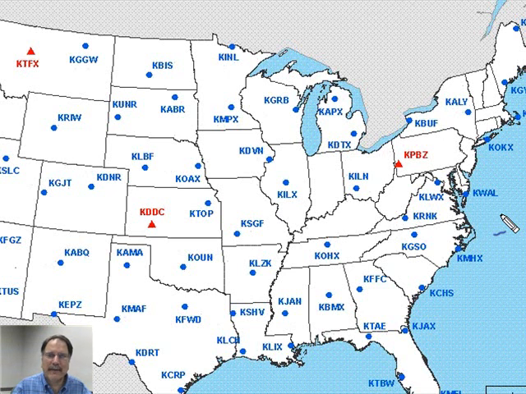And we do not have as dense of a network as we do down at the surface. Notice, for example, in the Mid-Atlantic region, we have only Upton, New York, Pittsburgh, Pennsylvania, Dulles Airport, and Wallops Island for the Mid-Atlantic region. So there's plenty of gap region in between these official upper air reporting stations.